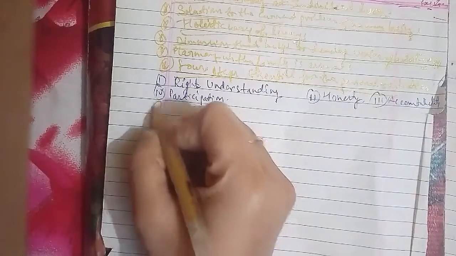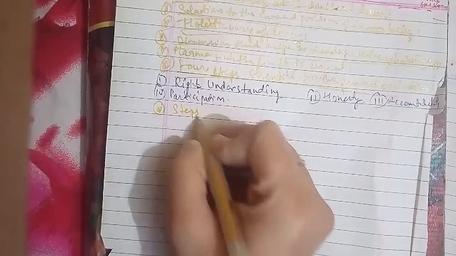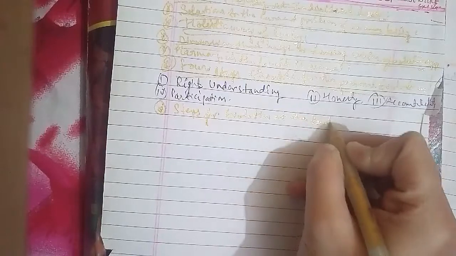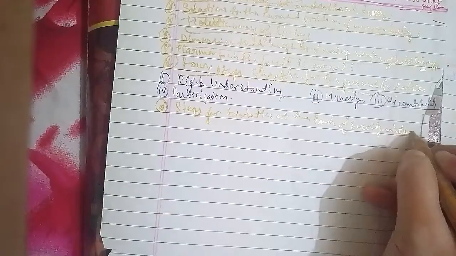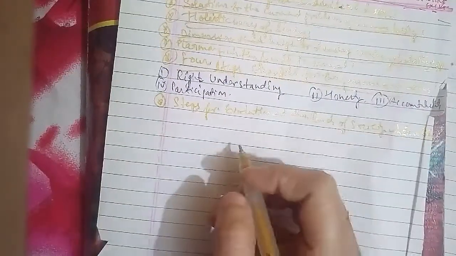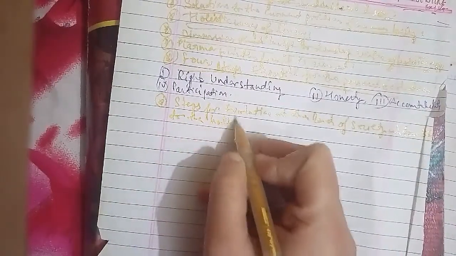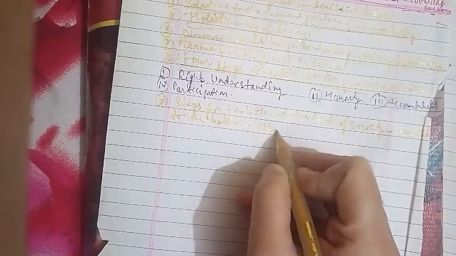Now we'll discuss another one, which is to trace the steps for evolution at the level of society in transition to the holistic alternatives.